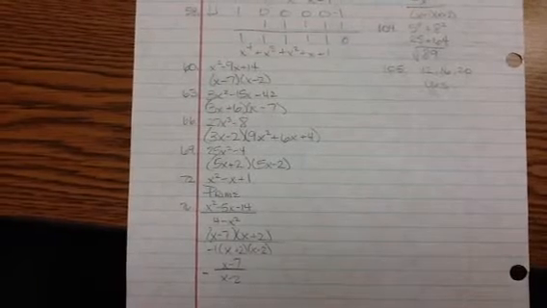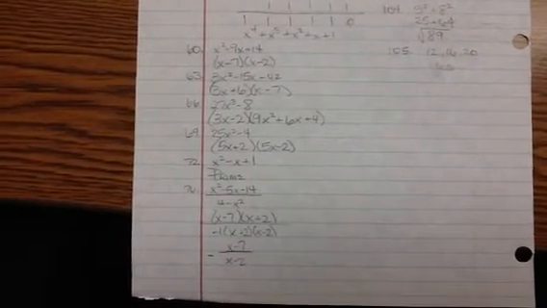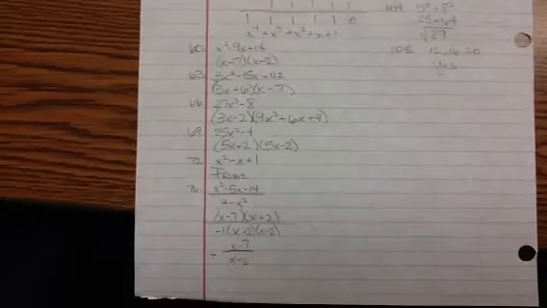58, x to the 4th plus x cubed plus x squared plus x plus 1, 60, x minus 7, x minus 2, 63 is wrong. I should have 3 and then x plus 2, x minus 7, 66, 3x minus 2, then 9x squared plus 6x plus 4, 69, 5x plus 2, 5x minus 2, 72 is prime, 76, negative, and then x minus 7 over x minus 2.